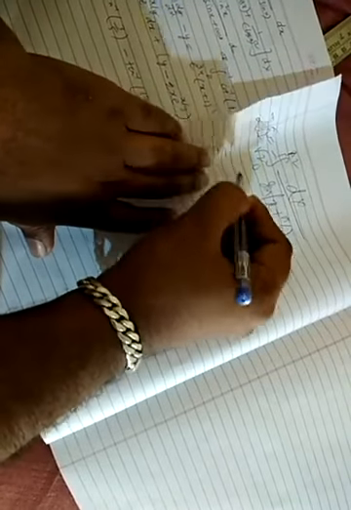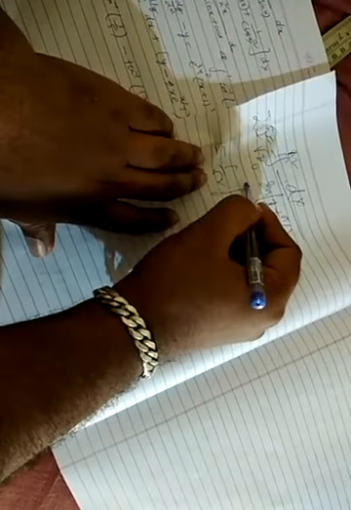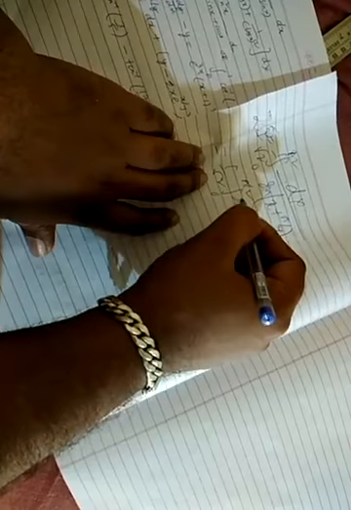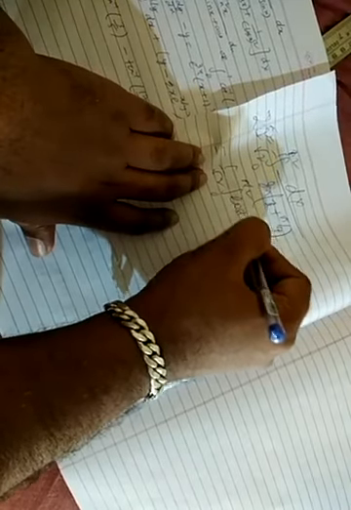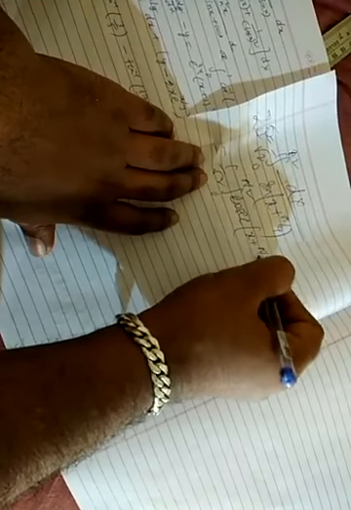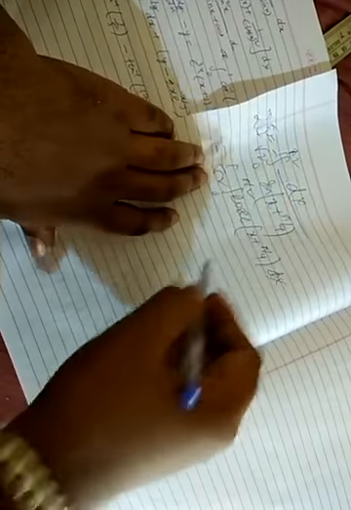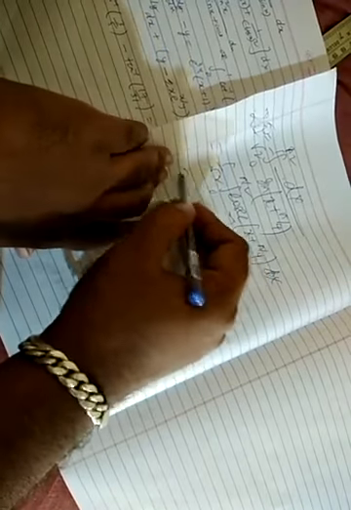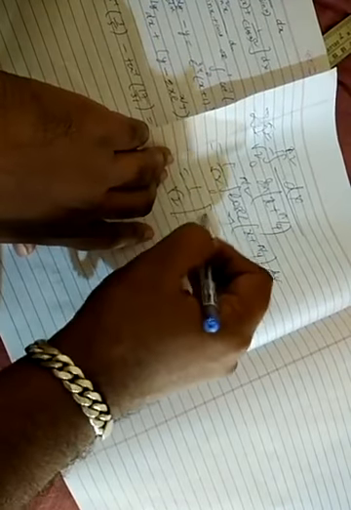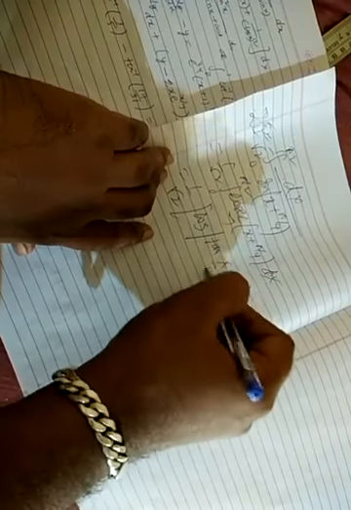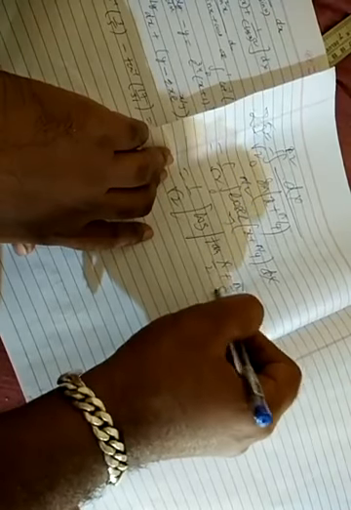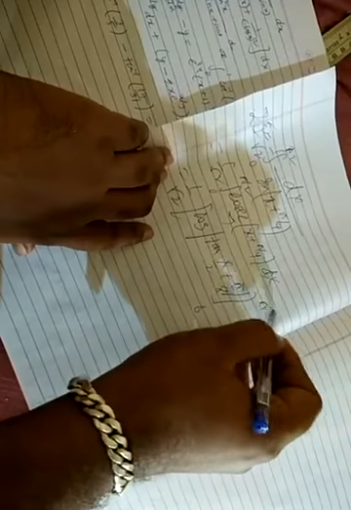1 by sine is cosecant. I'm going a little fast. So this is 1 by root 2 integral of cosecant (x plus pi by 4) dx. Now there is a formula for cosecant x: log mod tan of half angle, that is log mod tan (x by 2 plus pi by 8), from 0 to pi by 2.